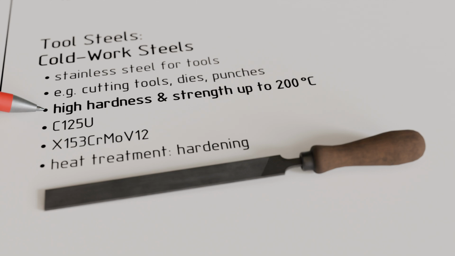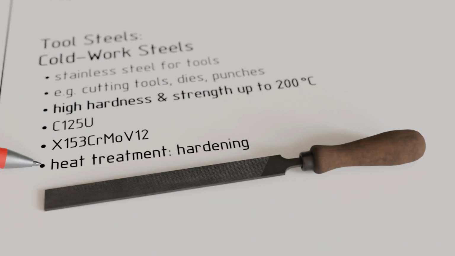The letter U indicates suitability as a tool steel. There are also specially alloyed steels such as X153 CrMoV 12, which is used, for instance, for shearing tools in sheet metal processing. In their untreated state, cold working steels generally do not have sufficient hardness to meet tool steel requirements. Therefore, they undergo a special heat treatment by hardening to achieve a wear-resistant surface. High-alloy tool steels can be hardened through their entire cross-section.